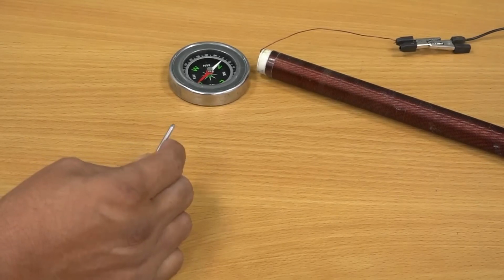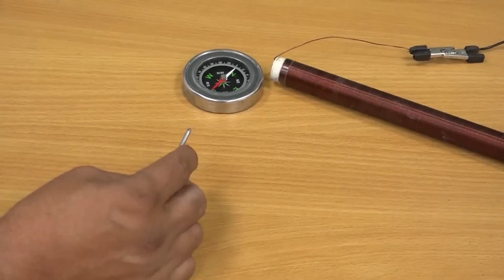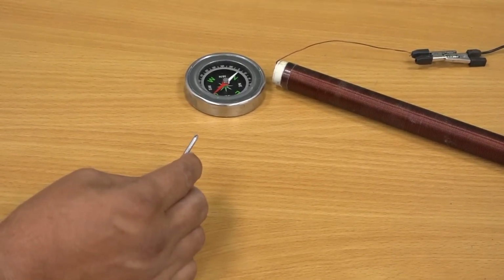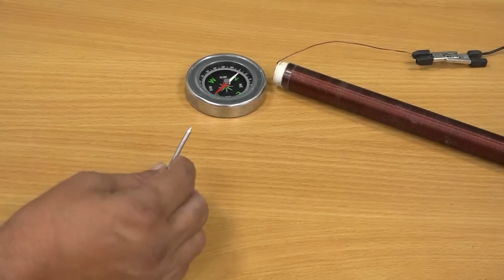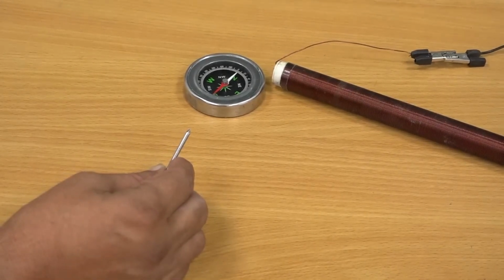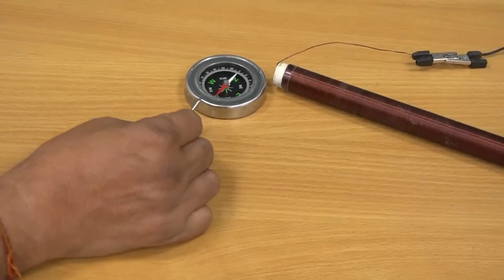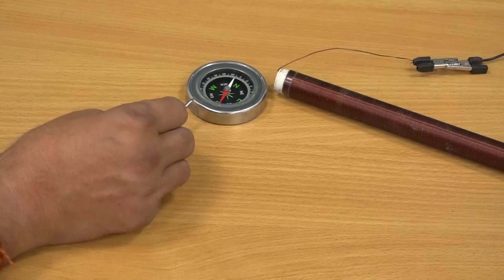That is an interaction between the material and the magnetic field. If you have a material, a solid material or a liquid material in a magnetic field, then the magnetic field interacts with the molecules and atoms and gets magnetized. Once this nail gets magnetized, then it will produce its own magnetic field, and then that magnetic field will exert force on the compass needle and it will deflect.